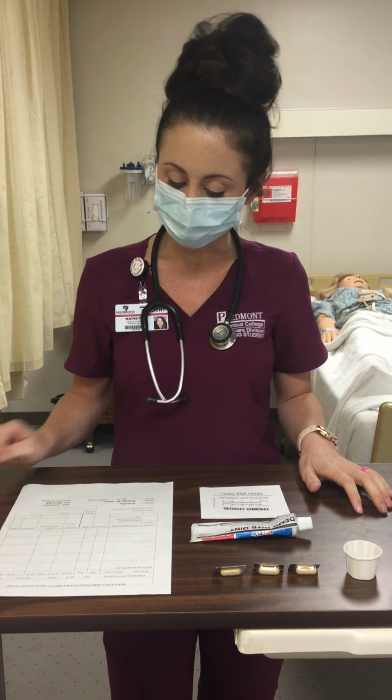I'm going to go ahead and just make sure I have the correct medication here. Furosemide, 60 milligrams. I have a 20 milligram. Furosemide, 60 milligrams. I have another 20 milligram. And furosemide, 60 milligrams, and I have another 20 milligram. So that totals my 60 milligrams of furosemide.